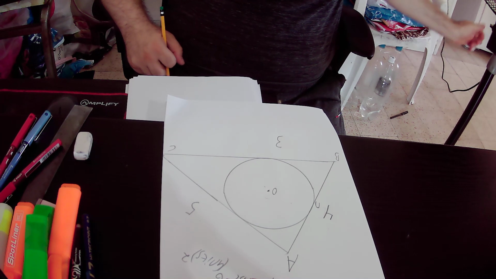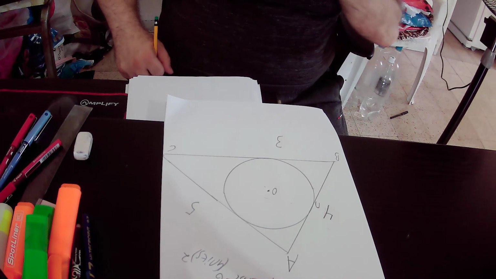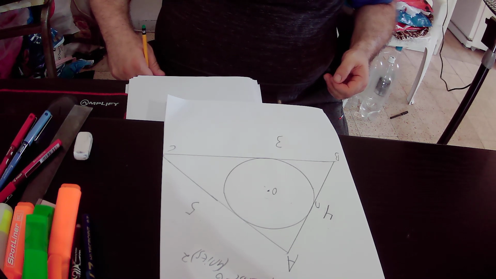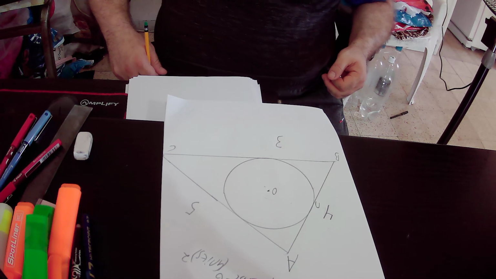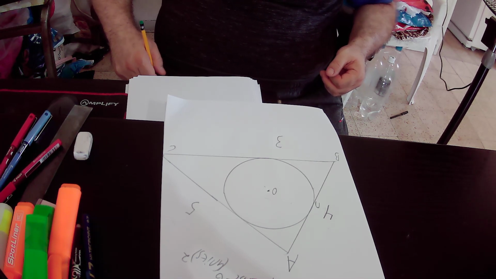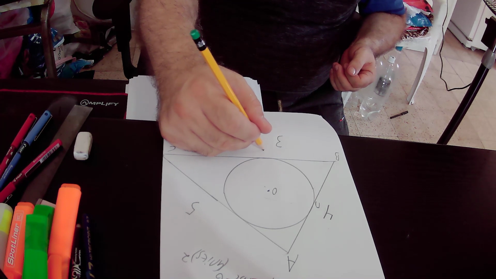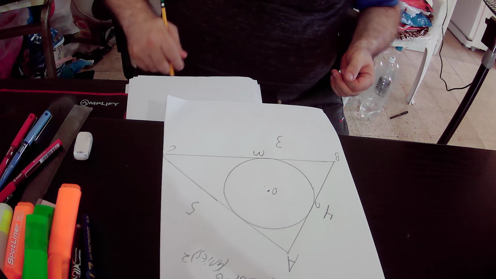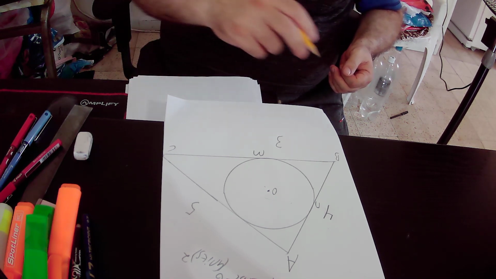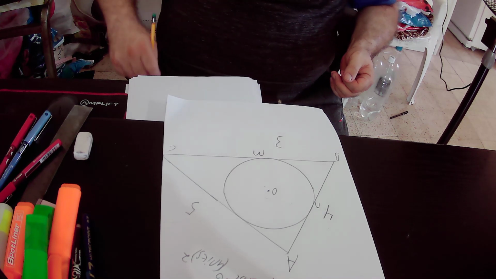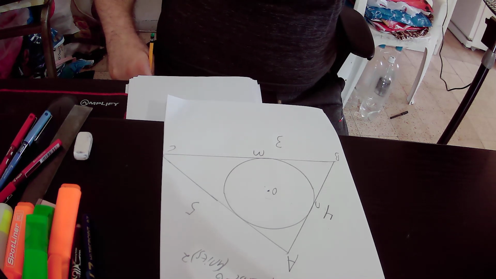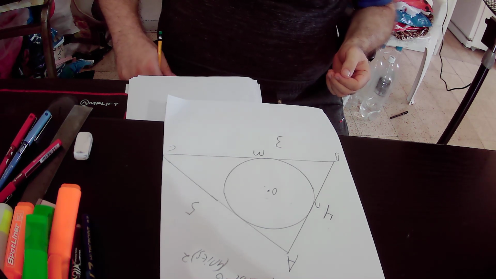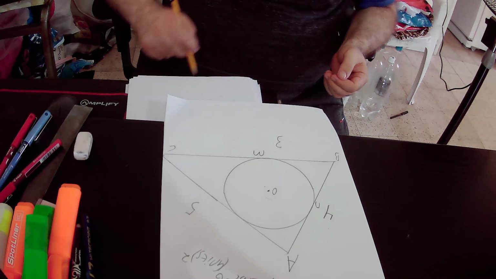Okay? And we will define the touching point between side BC of the triangle and the circle as M. Again, point M is the touching point between side BC of the triangle and the circle. And we can also say that side BC of the triangle is tangent to the circle at point M.